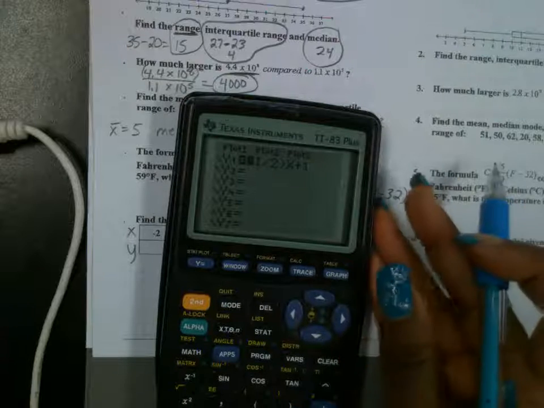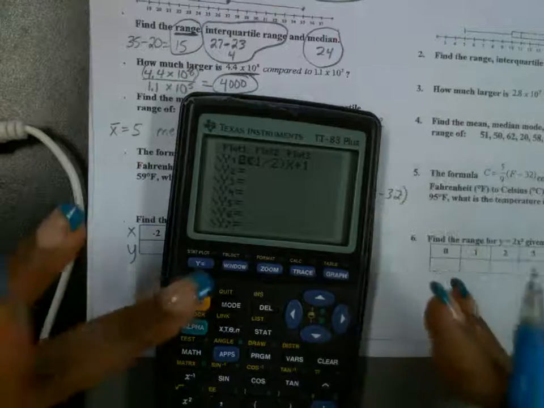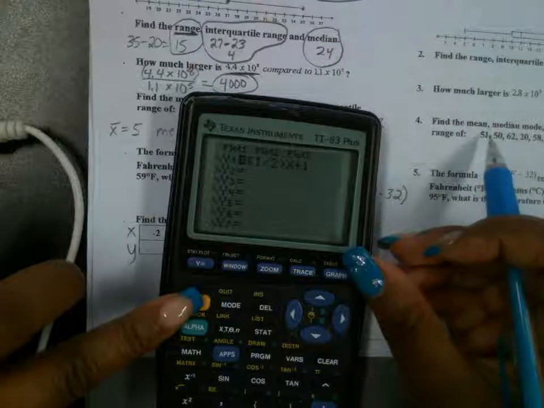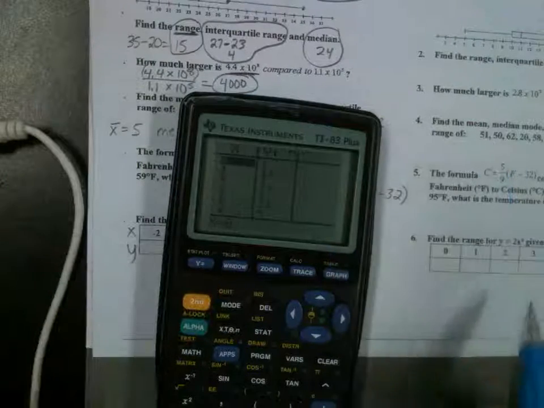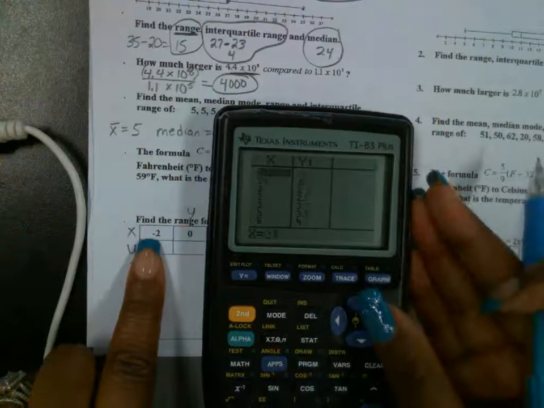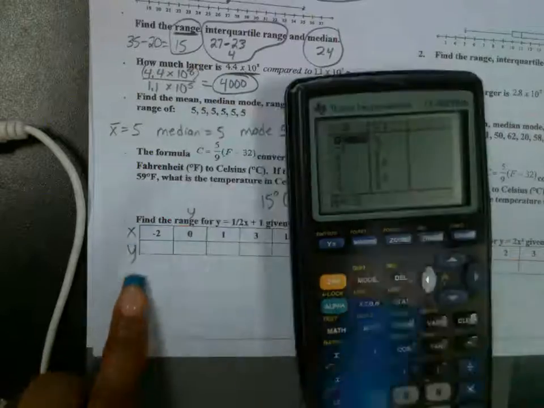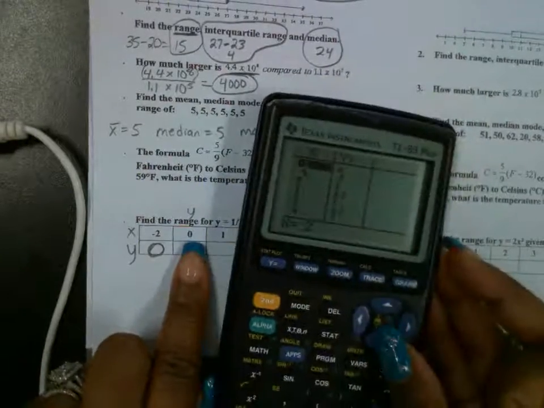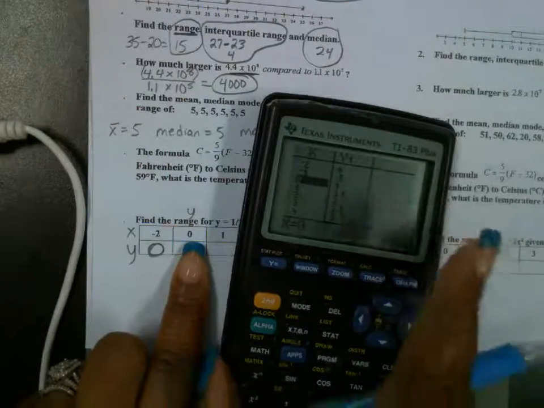All right. So now, after you do that, you press the second button, the yellow button, and graph, because it has table. You see where it says table in yellow? So you press second and graph. Now look, -2, go up. See where -2 is? My Y value is 0. Find where X is 0. Go down. X is 0 right here. What's my Y value? 1.